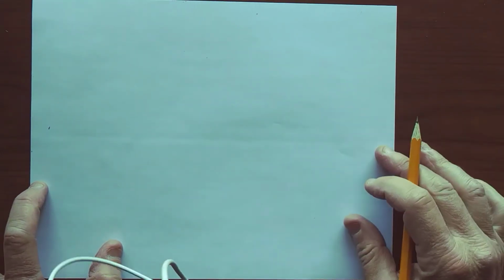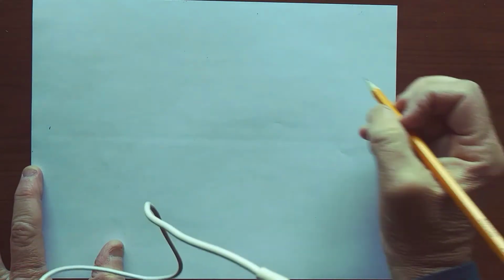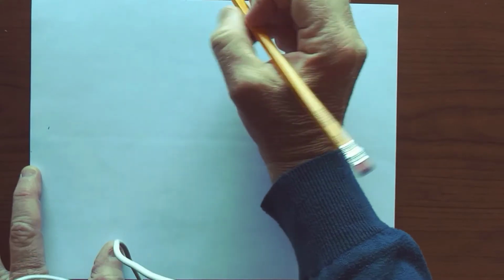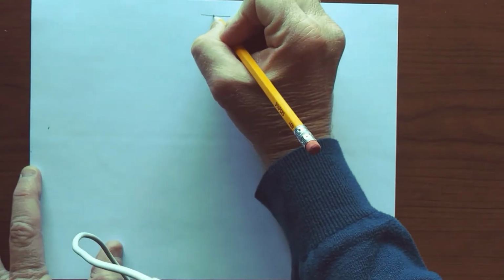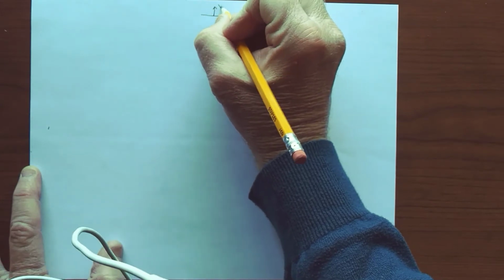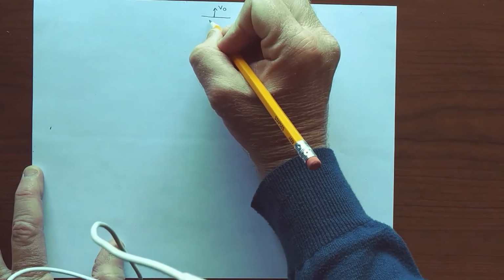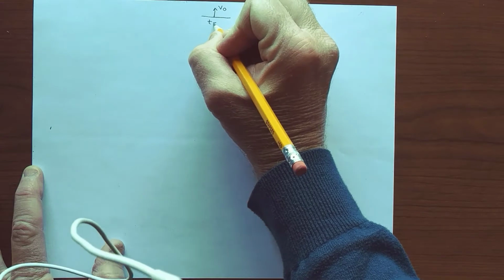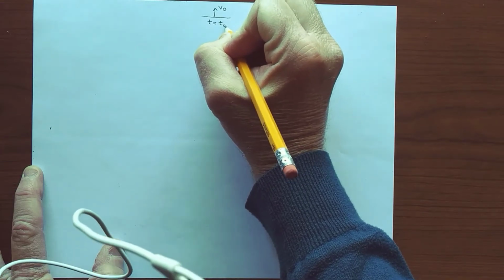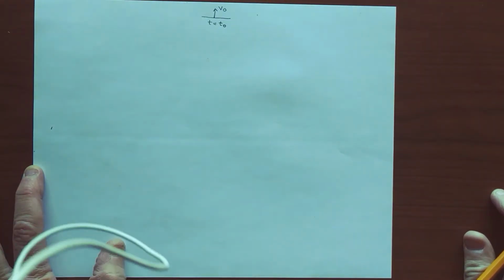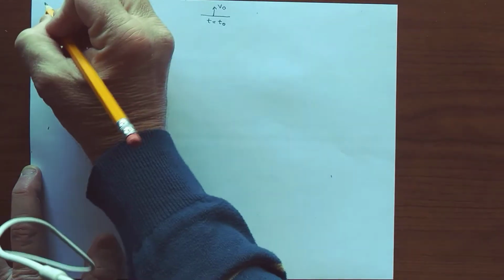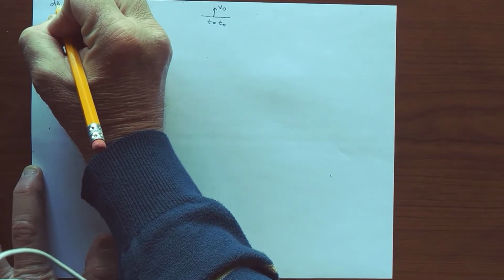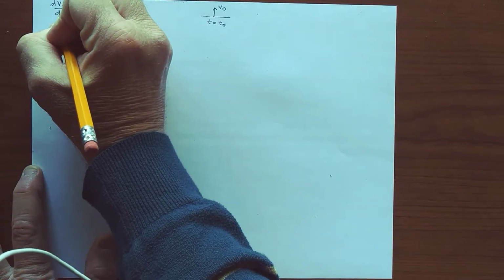Okay, so let's try to be a little more general and launch our object upwards from ground level, not at t equals 0, but at some time t naught. Okay, so that's some number. Okay, so let's rederive our kinematic equations.